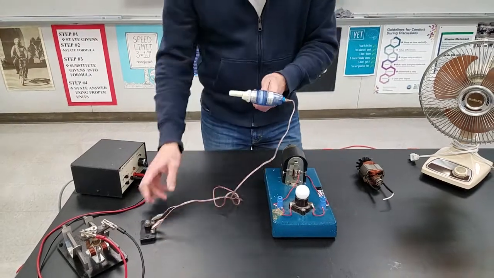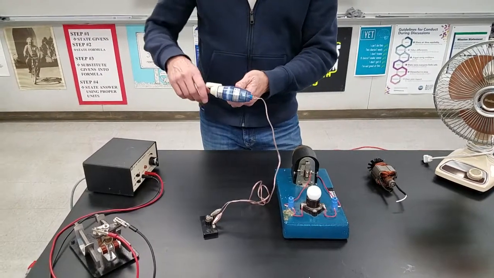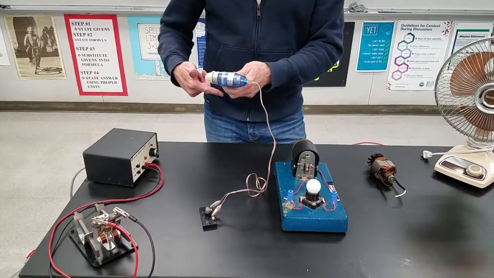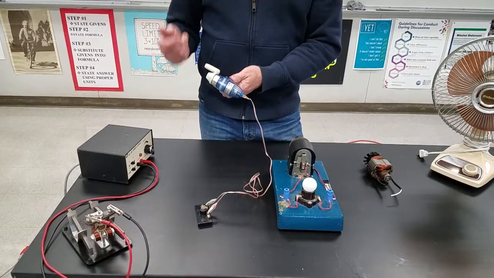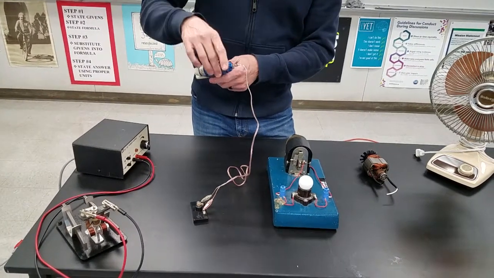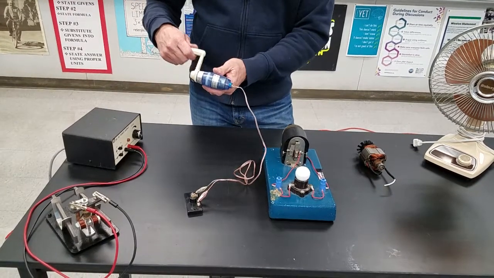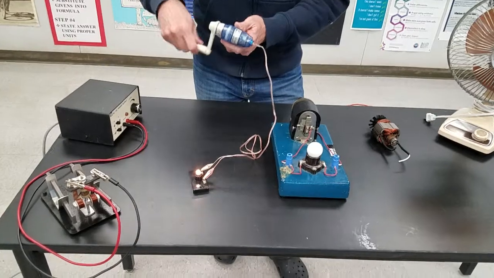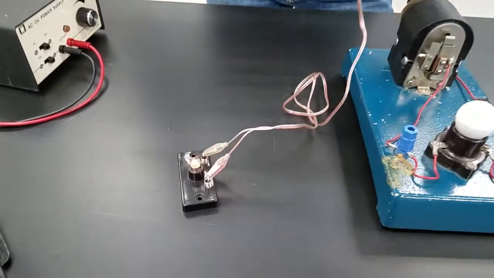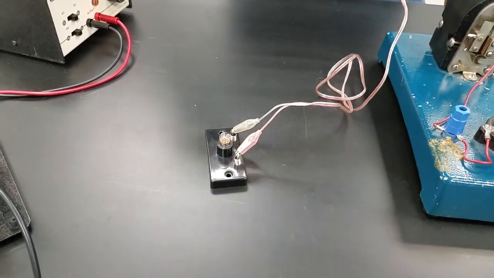And with this hand crank, as I turn this over, it should be generating electricity because I've got a coil of wire with a permanent magnet in close proximity, right? So as I turn this over, you'll see that the light bulb goes on. If I turn this slower, the light bulb is dimmer.